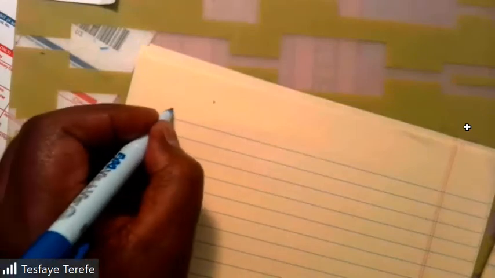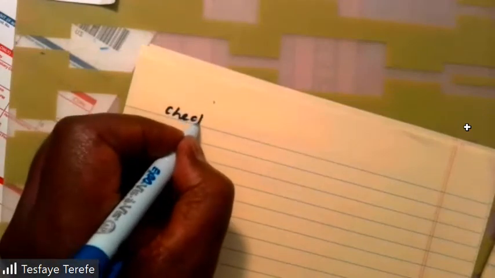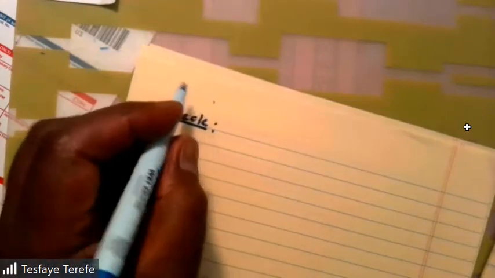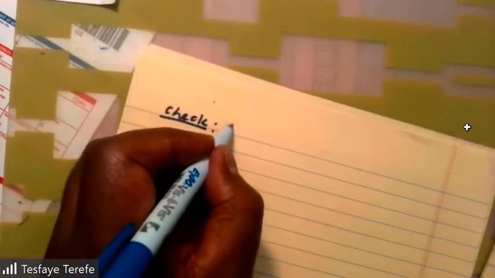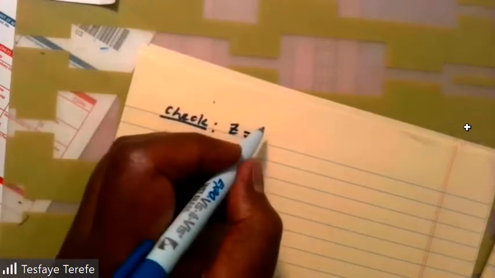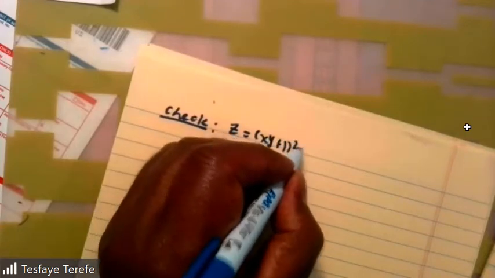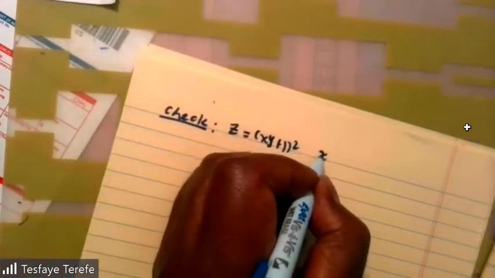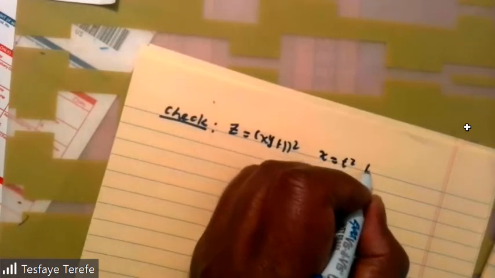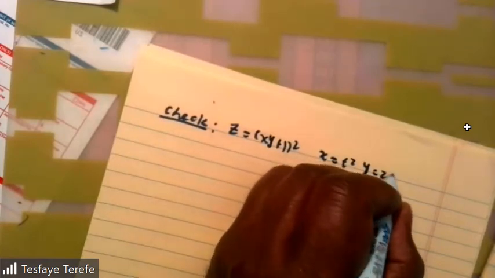And by the way, this would be even easier if we have done it like this. And let us check whether we have actually done it right or not. z is actually the quantity x times y plus 1 squared. And x is t squared, and y is 2t.